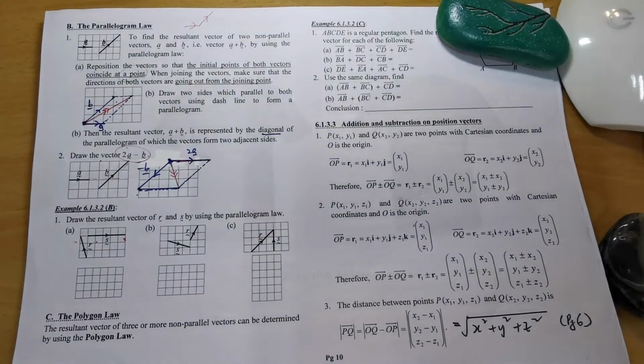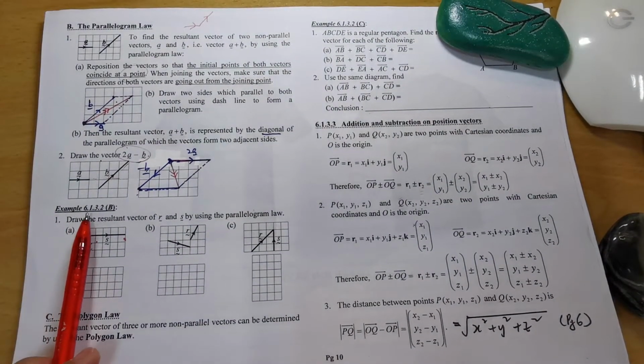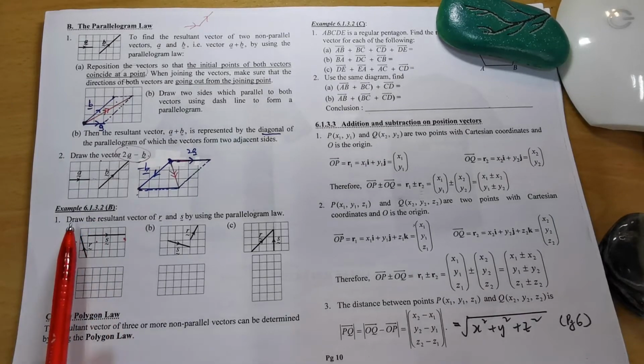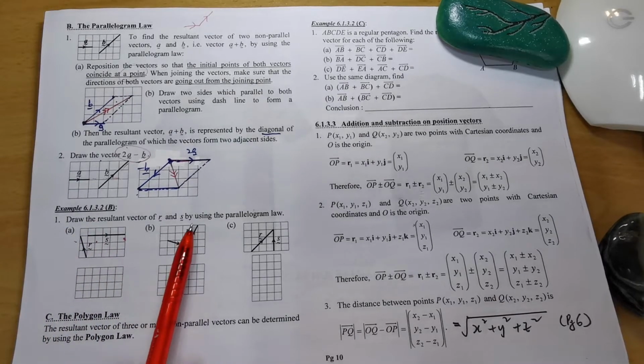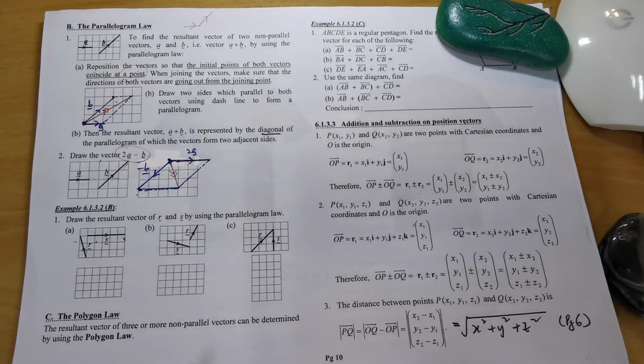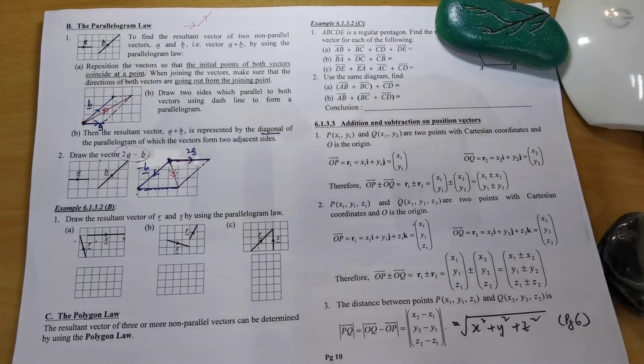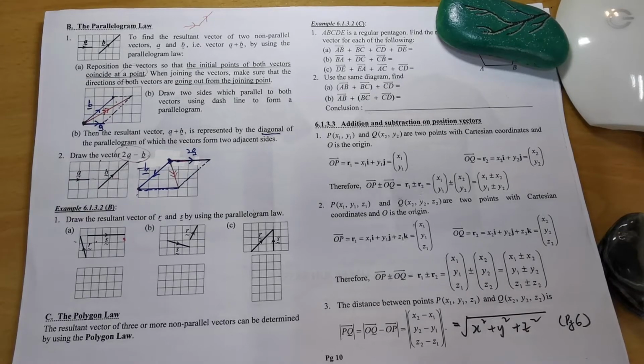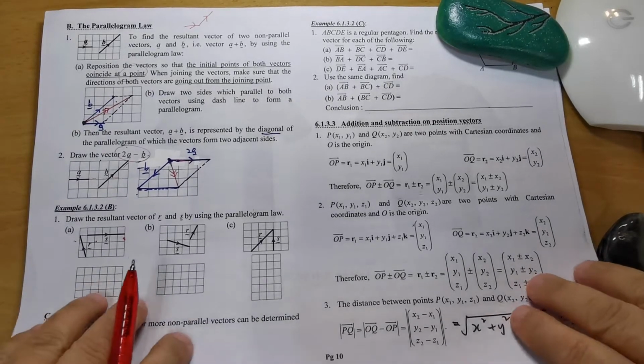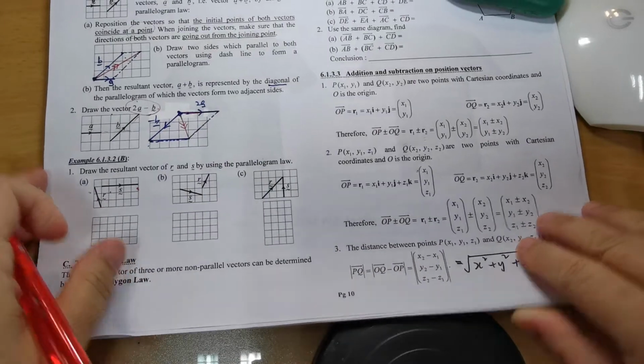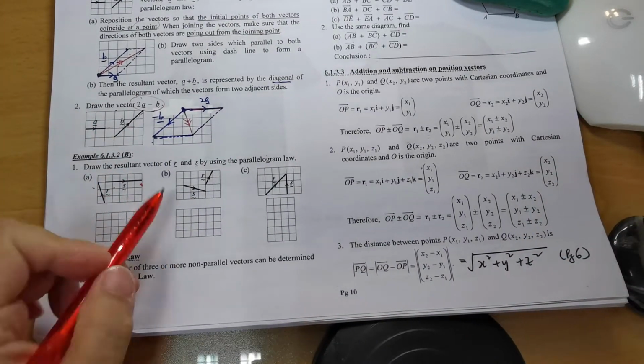Okay, so let's look at example 6.1.2.b. You're asked to draw the resultant vector of R and S by using the parallelogram law. R and S means R plus S. Remember the steps: choose one point to start, then all the vectors come out from the same point. You follow the direction. A and B I want you to do yourself. I will discuss C. After I discuss C, maybe I will give you some time to complete A and B.